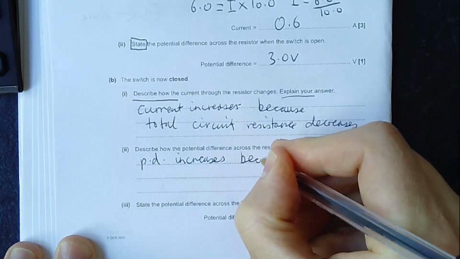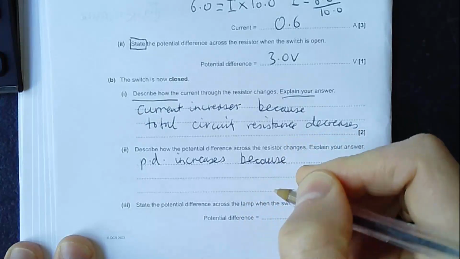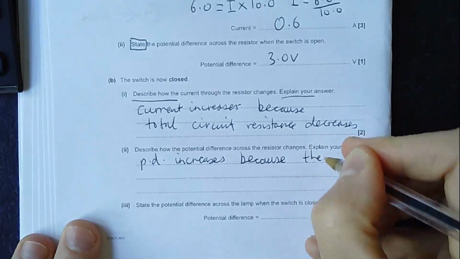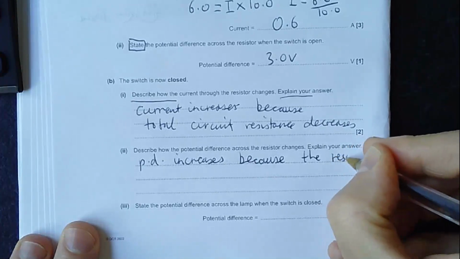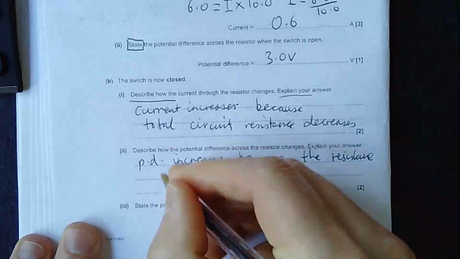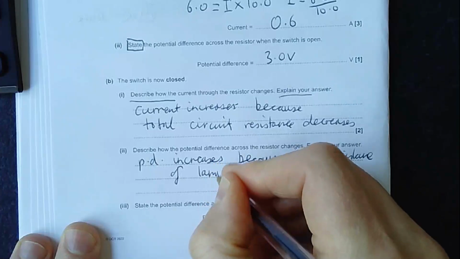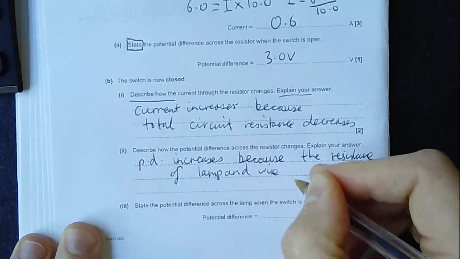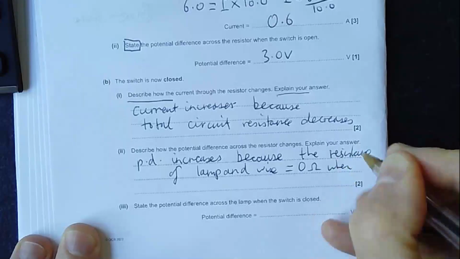because the resistance of the lamp and wire equals 0 ohms when the switch is closed.